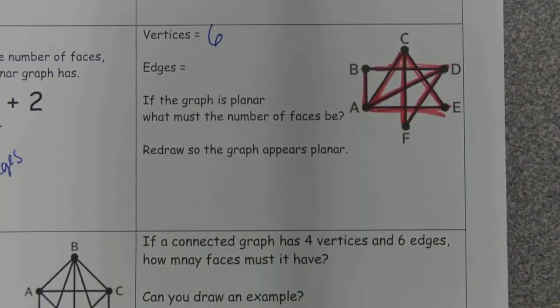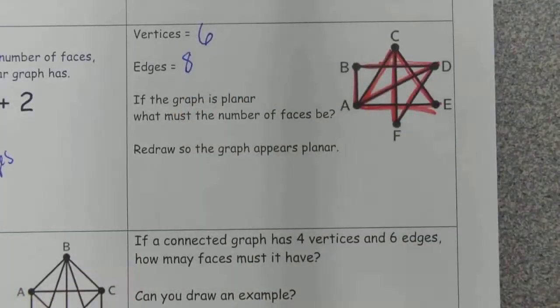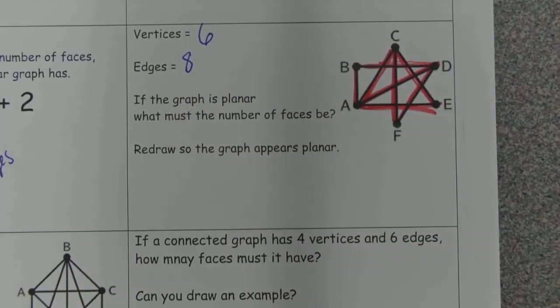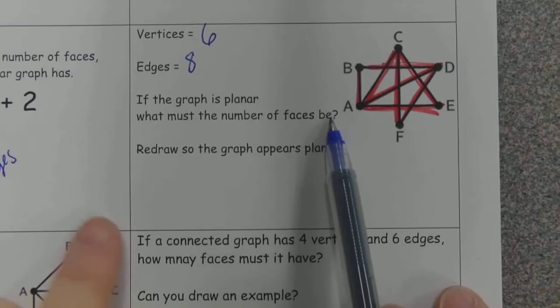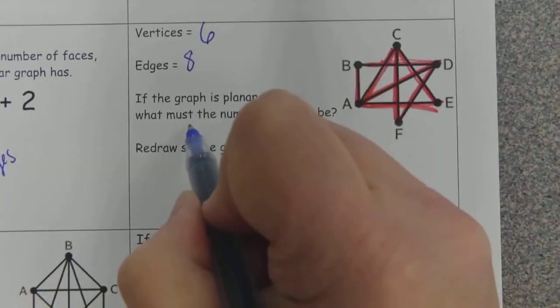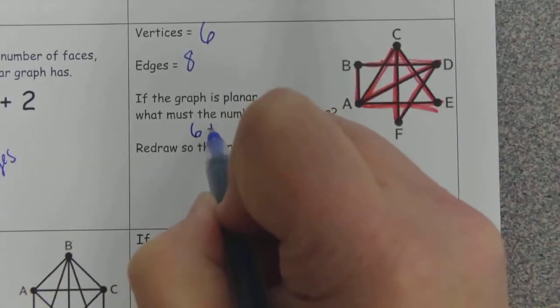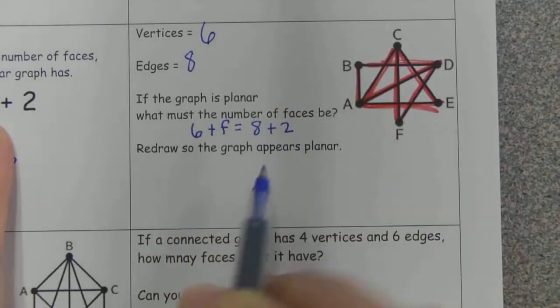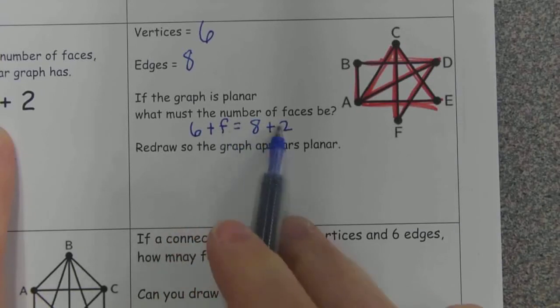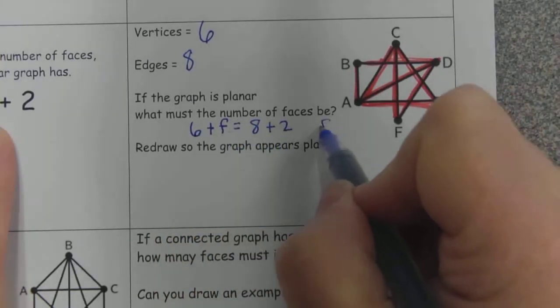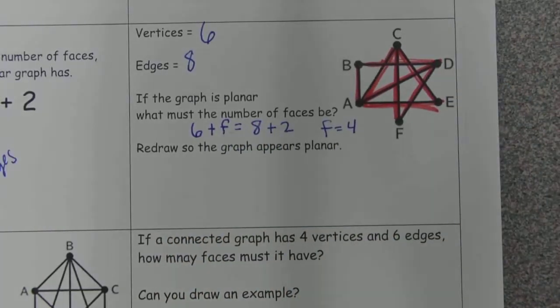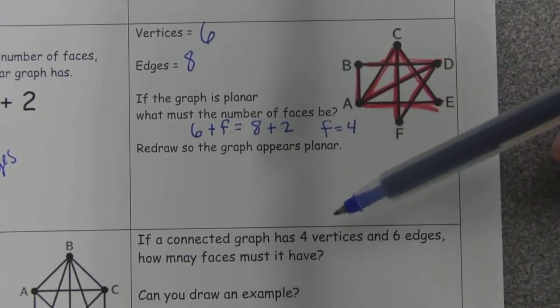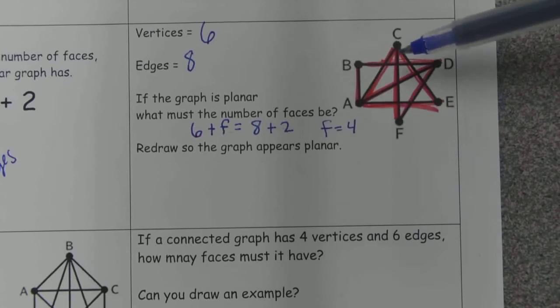I think I got all of the edges that time, so 8. So if the graph is planar, what must be the number of faces? We know vertices, which is 6, plus faces equals edges plus 2. So 6 plus a number has to equal 10. The number is going to have to be 4, so the number of faces is going to be 4. So now we need to redraw the graph so it only has 4 faces.